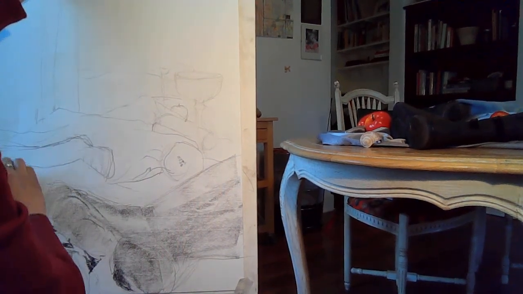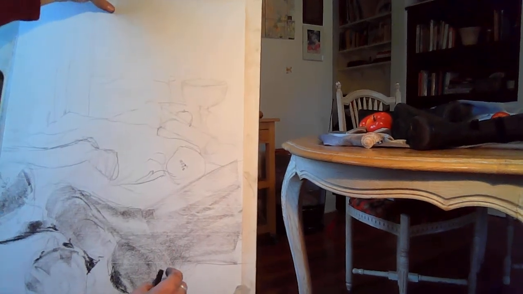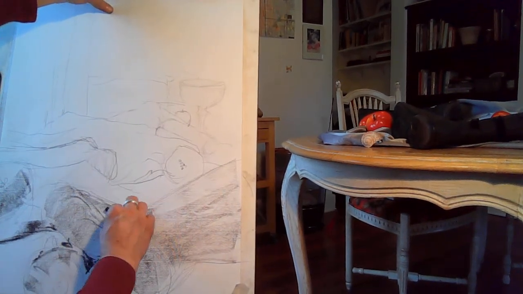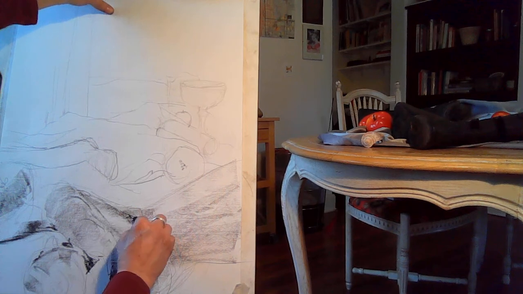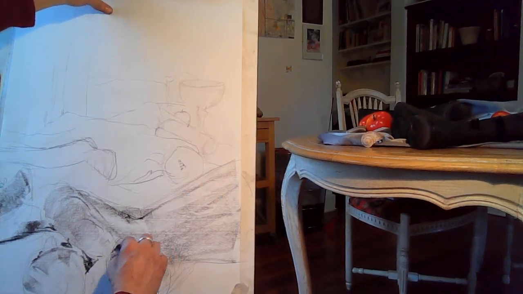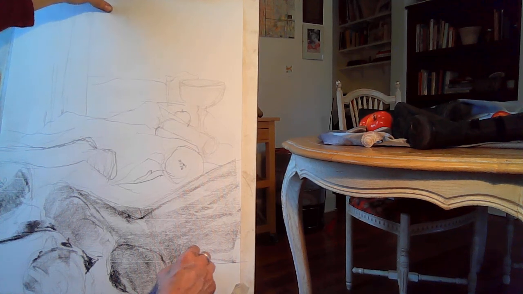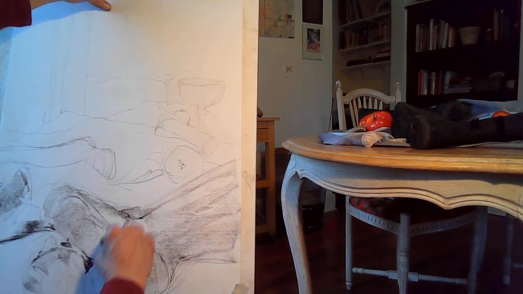So squint. And as you can see, I'm beginning by filling in areas of value. I'm not trying to draw this whole boot first. That would be a heartbreaker. What if I drew that whole boot and it turned out it was in the wrong place, or I drew it too light, too dark, and so everything had to be adjusted.